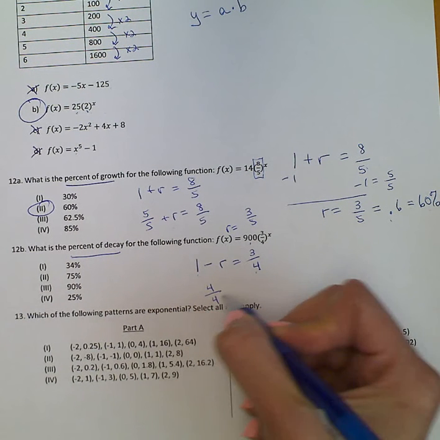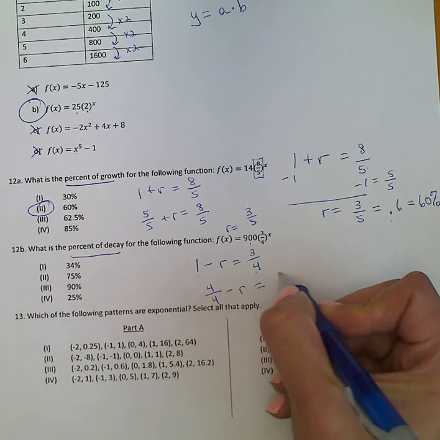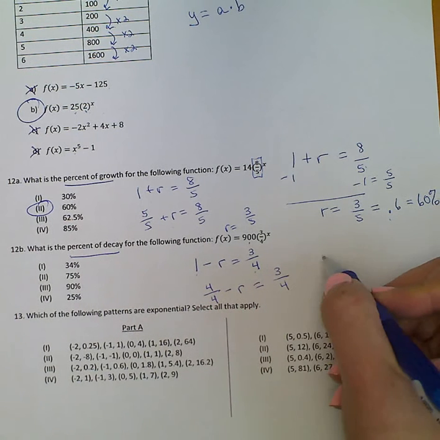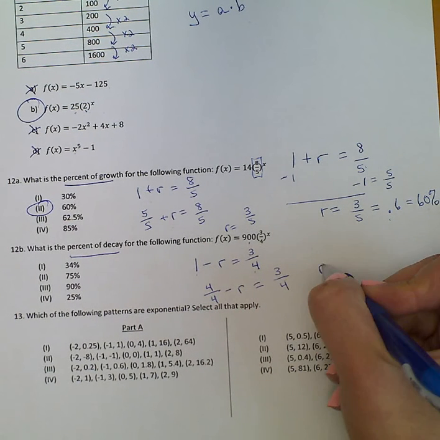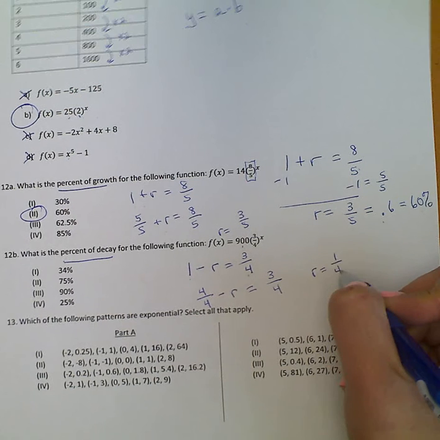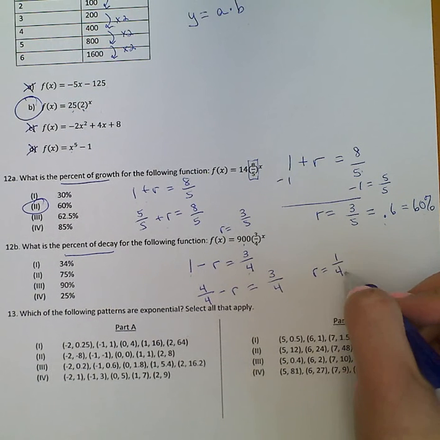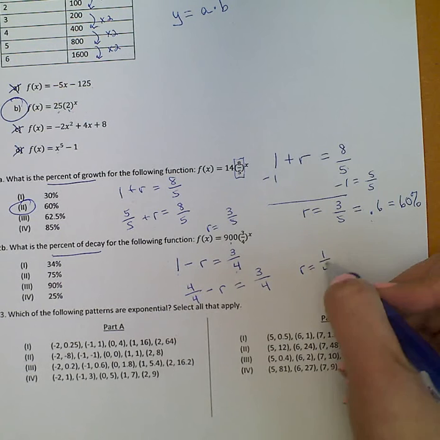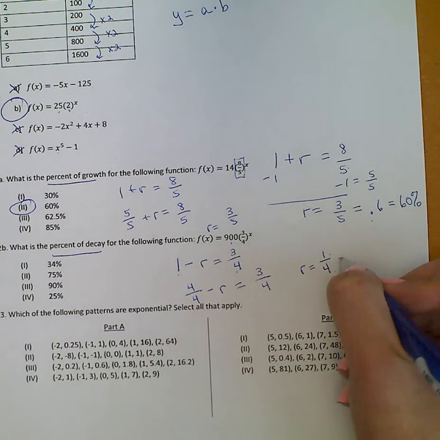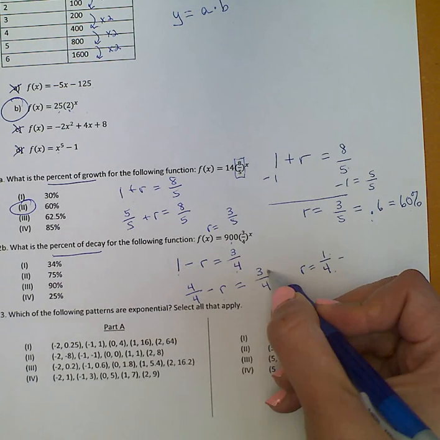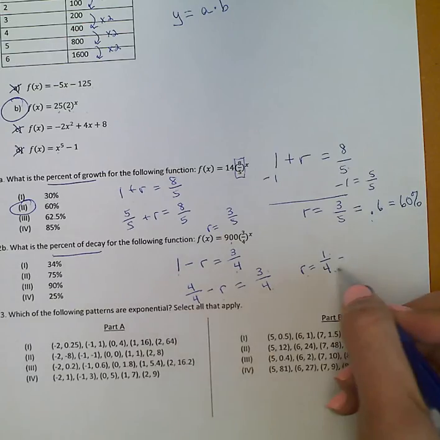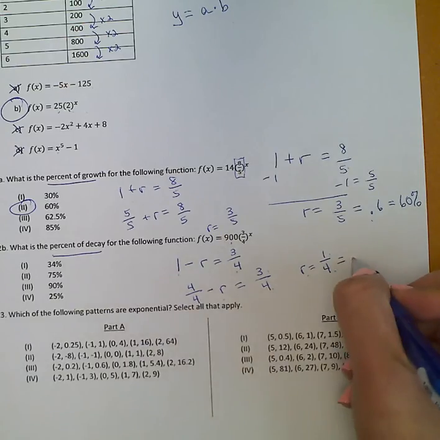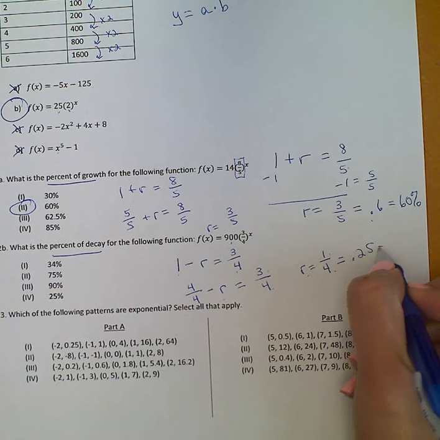So 4/4 minus what would give me 3/4. So that would be 1/4. 4/4 minus 1/4 would give me 3/4. I'm sorry, would give me 1/4. 4/4 minus what gives me 3/4, and that would be 1/4. 1/4 is 0.25, which would then be 25%.